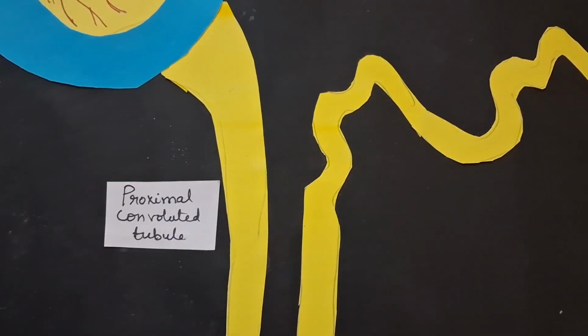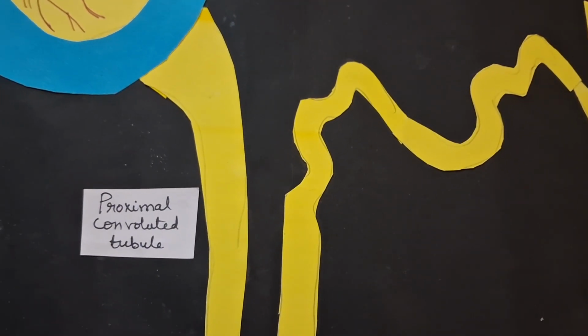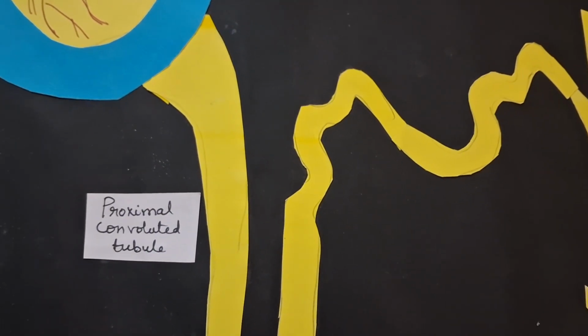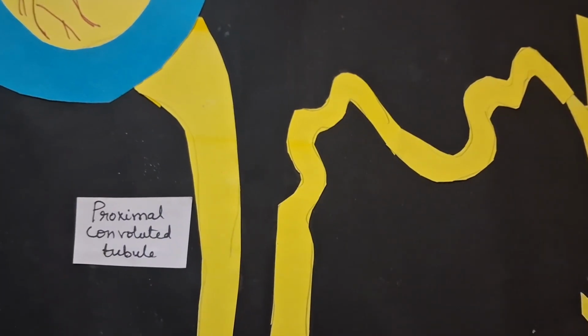Apart from this, secretion also takes place. So what are the things which are secreted? During urine formation, the tubular cells secrete potassium ions and hydrogen ions. These ions are secreted and sent out along with the filtrate.